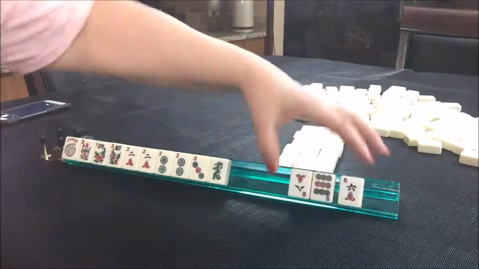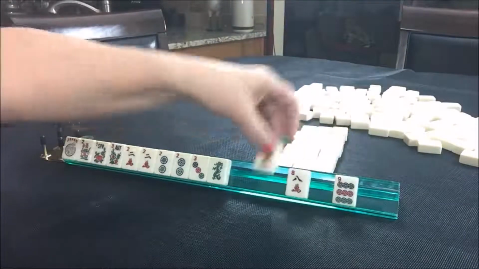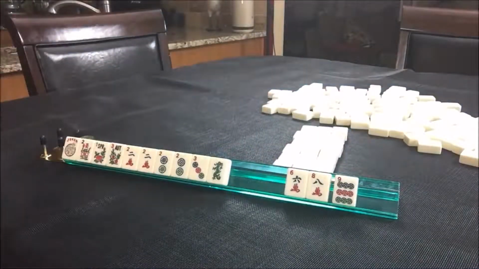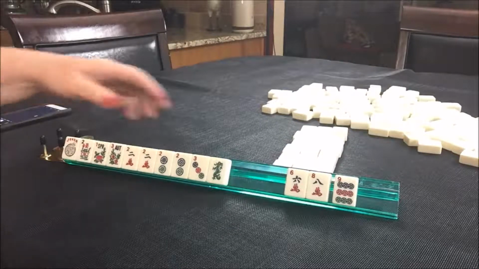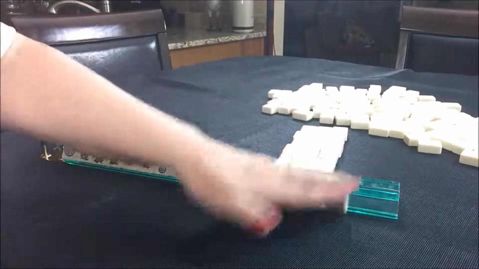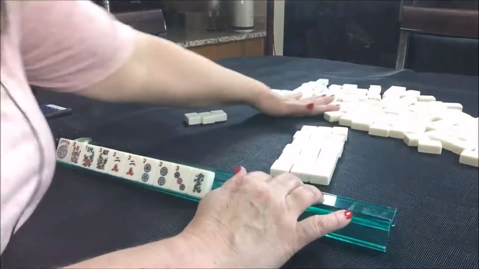And then here's the last pass. Take a photo. And we don't need any of those tiles, so we're just going to pass them for the optional cross.